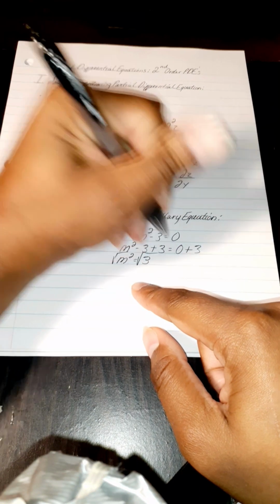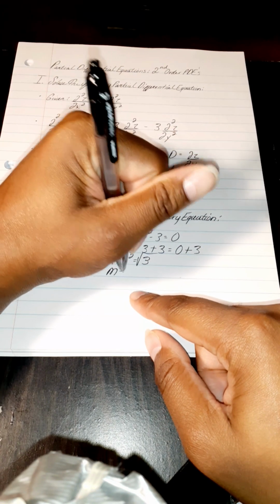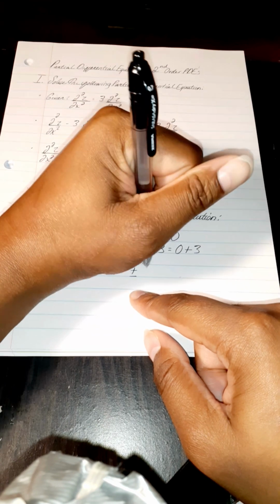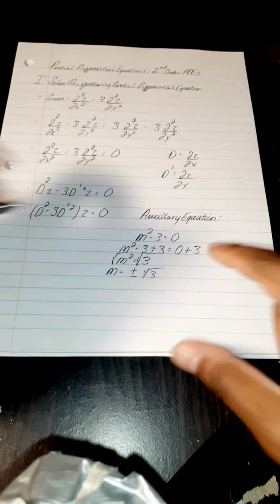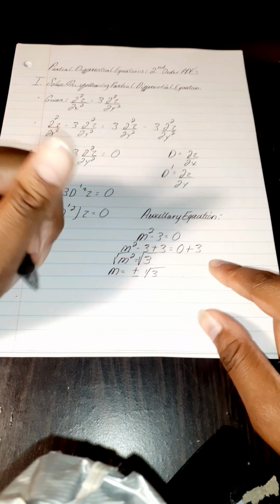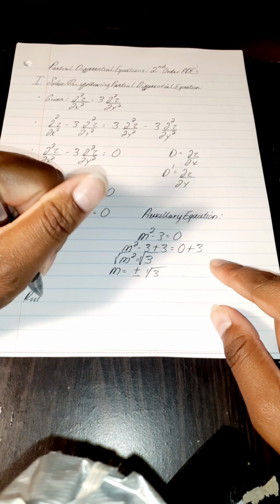Take the square root of both sides, and we'll get m is equal to plus or minus the square root of 3. So we could basically say that these would be the roots here.